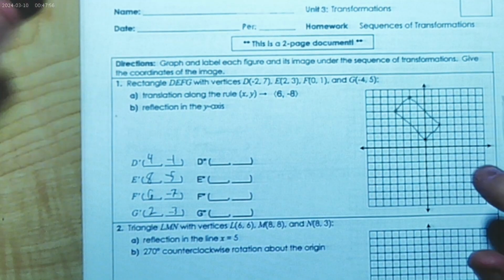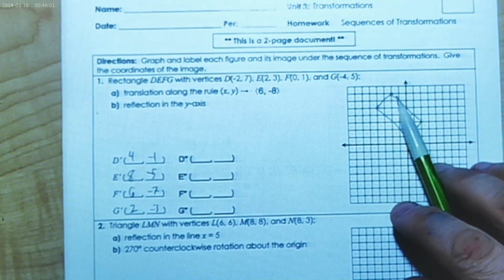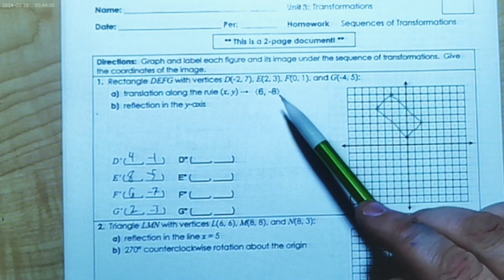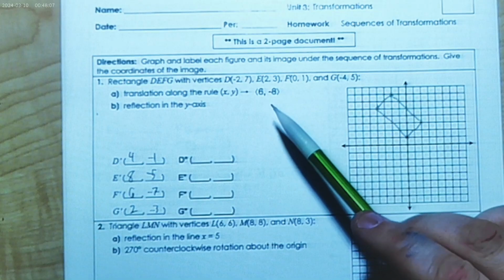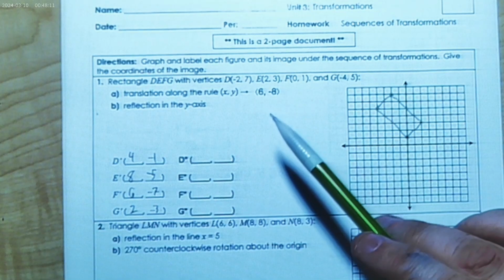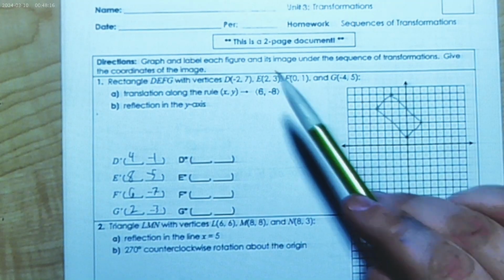I mentioned this in one of the other videos, and I want to be 100% clear on this. Whenever you're dealing with a translation, you shouldn't ever have to worry about negative signs or positive signs or any of the integers. You should never have to be concerned about whether you're adding a negative or subtracting a positive. Here's the way you know you're doing it right.